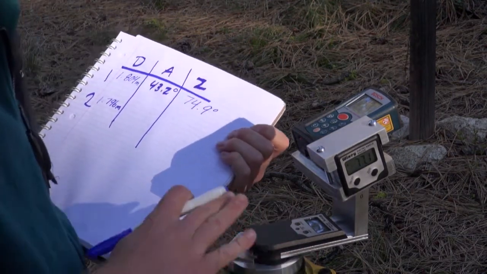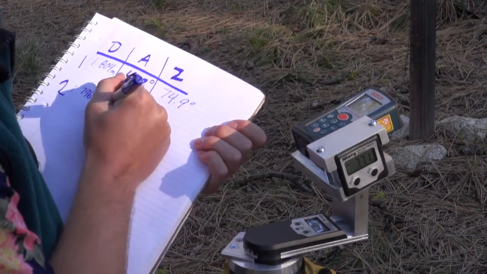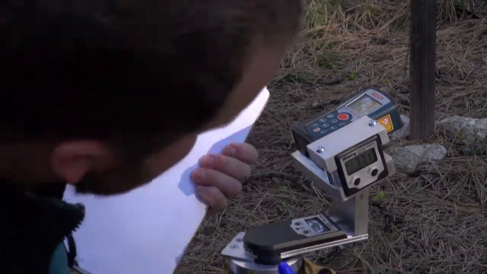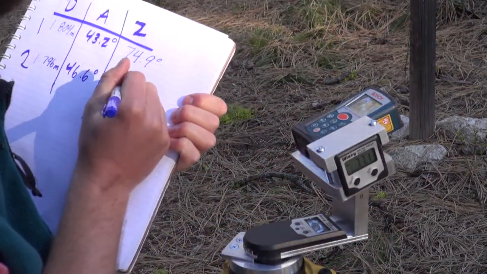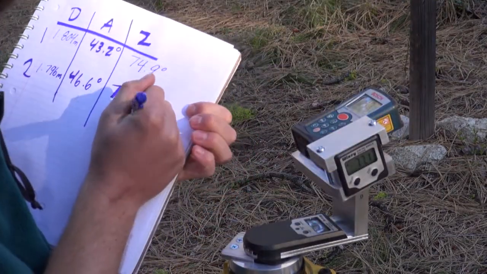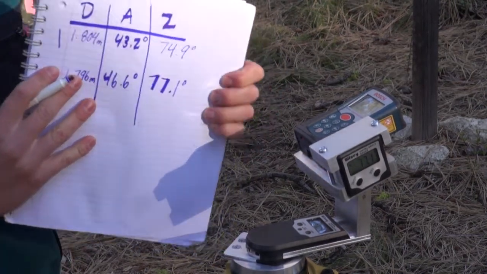And my azimuth angle, that left to right, is 46.6 degrees. And my zenith angle, that up and down, is 77.1 degrees. So here I have my polar coordinates.